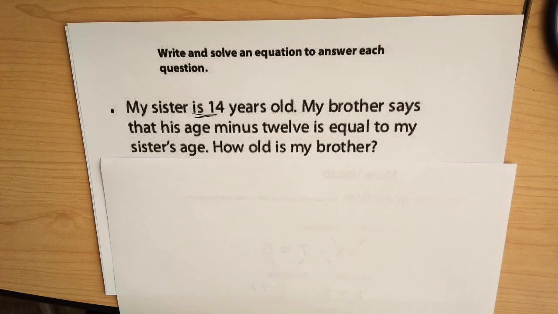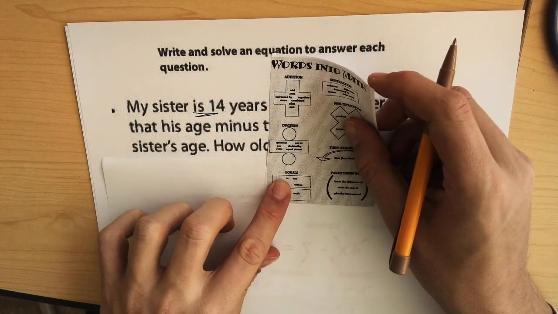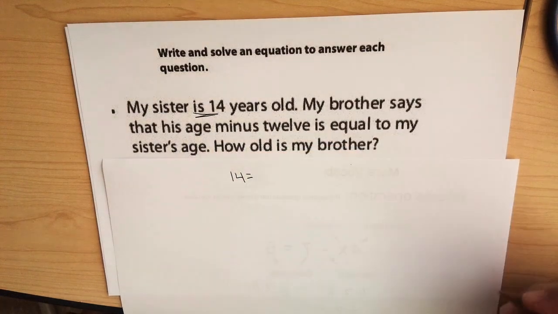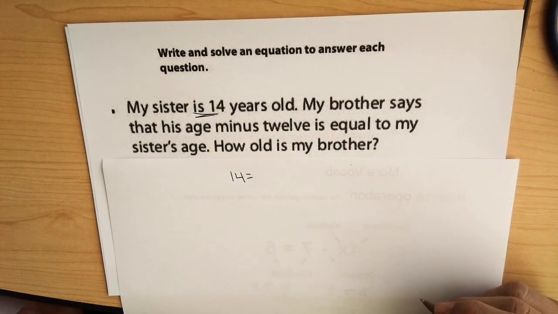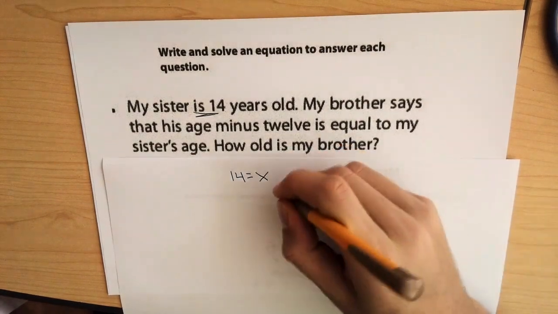My sister is 14 years old. My brother says that his age minus 12 is equal to my sister's age. How old is my brother? We know that is means equals. So we're going to start off this time with 14. His brother's age, which is our unknown, minus 12.